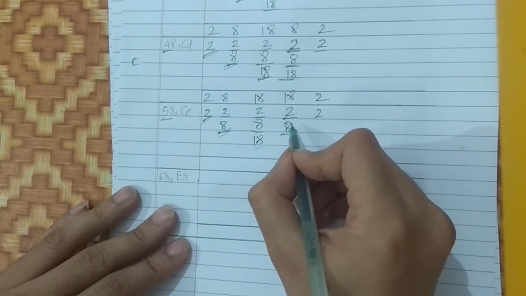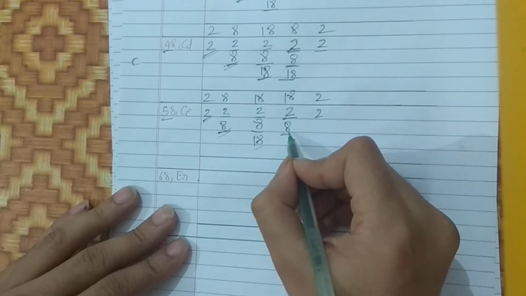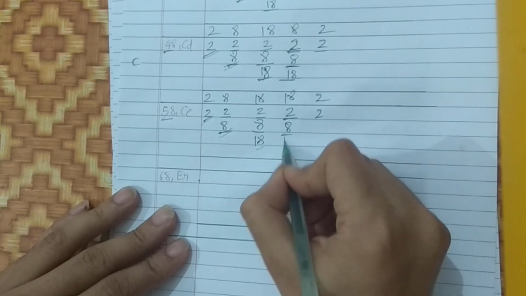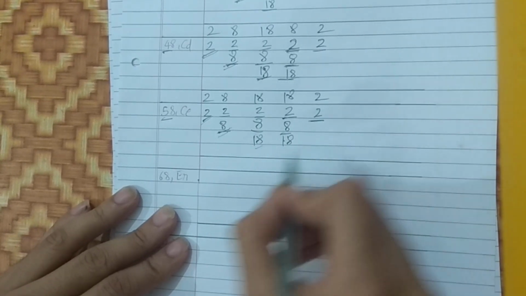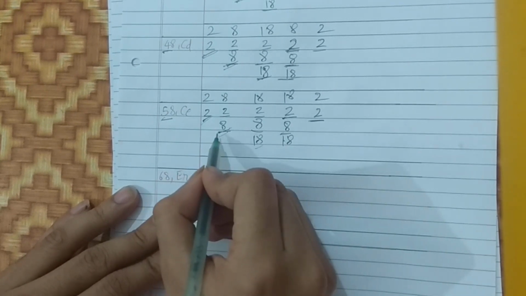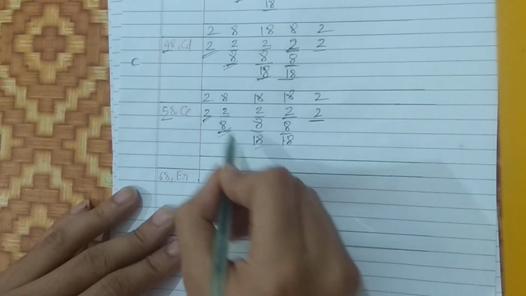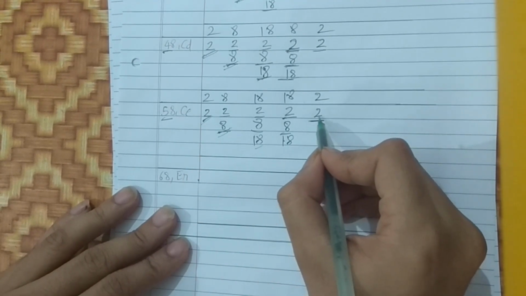Is it having 18 electrons or fully filled? It's neither having 18 electrons nor fully filled. Okay, so again we will fill up to 18 here. Now we can exceed 2, but before exceeding let's count how many electrons we have already filled. 2 electrons here, 8 electrons here, so 18, 36, 10 more is 46, 48, 10 more needed.